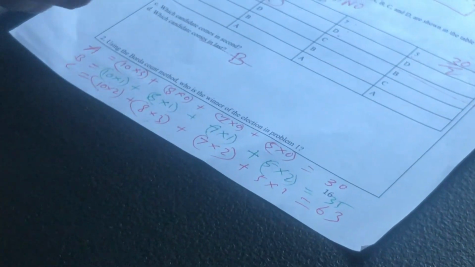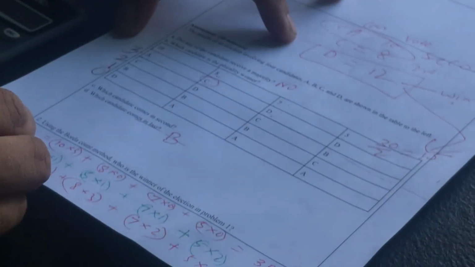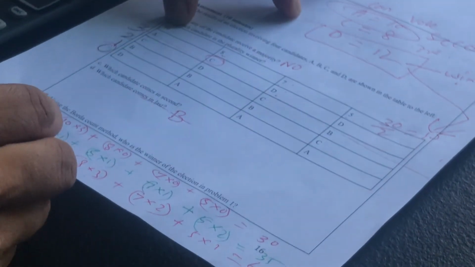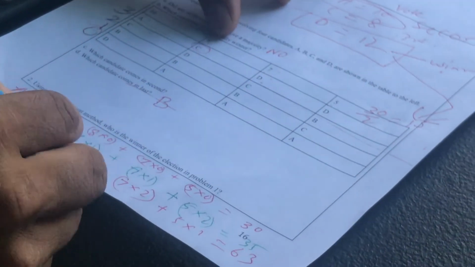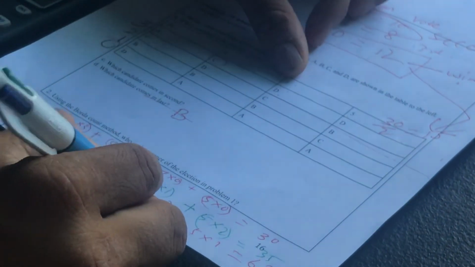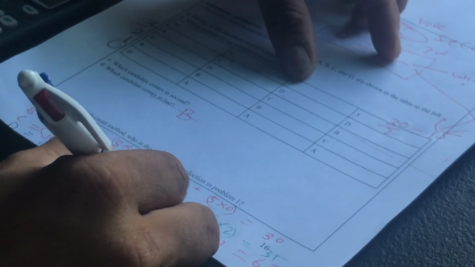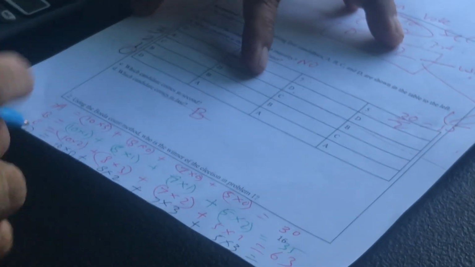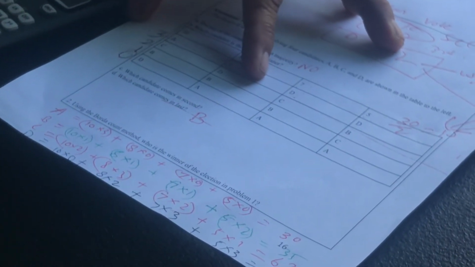And D. 10 times 0 plus 8 times 2 plus 7 times 3 plus 5 times 3. So this is 0. So 16 plus 21 plus 15, 52.